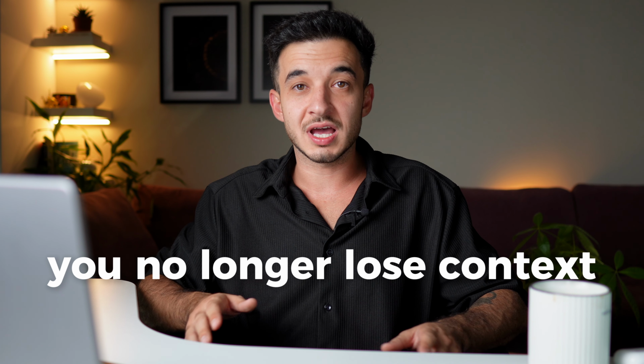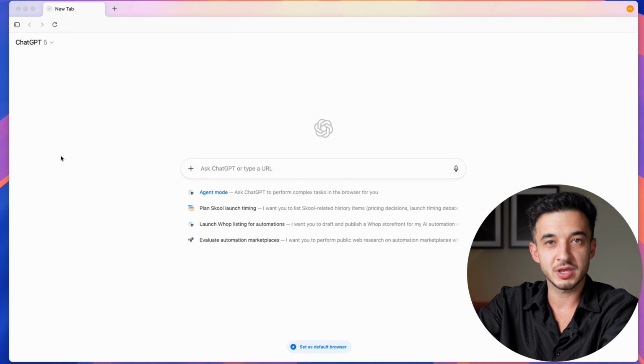It's not called search anymore, it's called recall. This changes everything for people who work online. You no longer lose context between sessions. The browser becomes your second brain. Now let me show you how memory actually works.